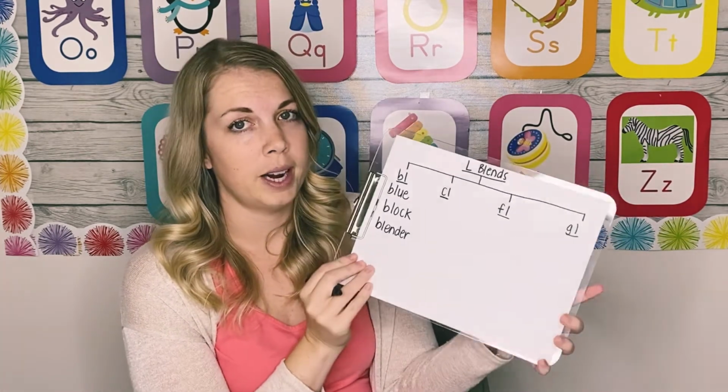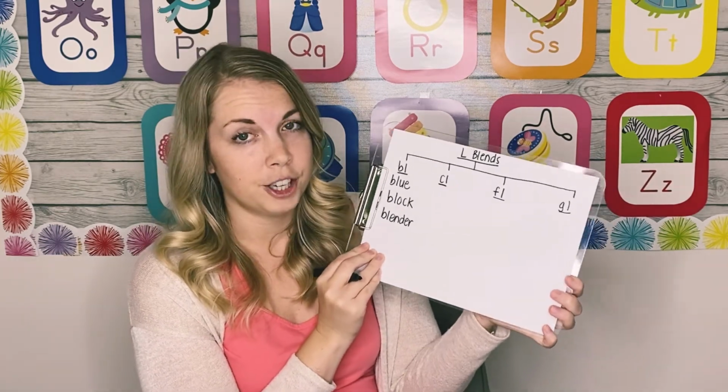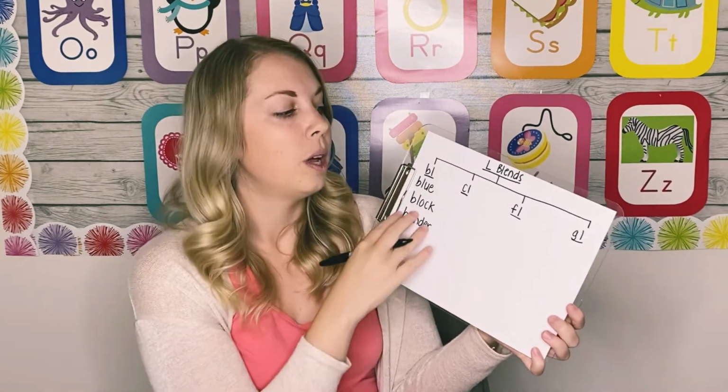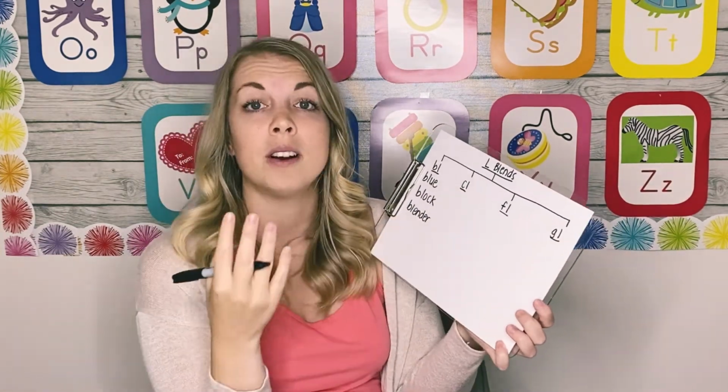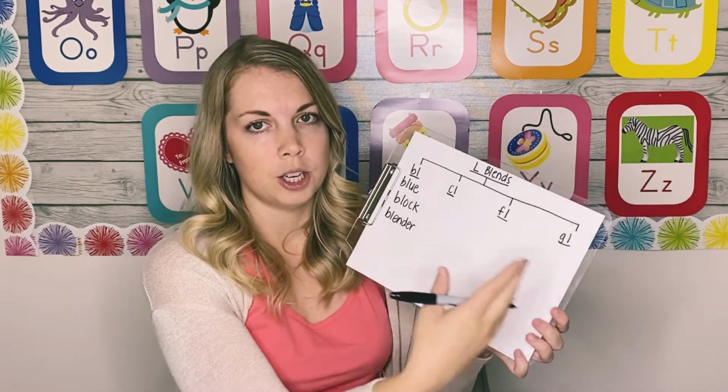So this would be a great kind of independent activity you can do after you're teaching a virtual lesson. You teach all about the L blends, and then you make this together, and on their own they have to find at least 3 words for each blend.